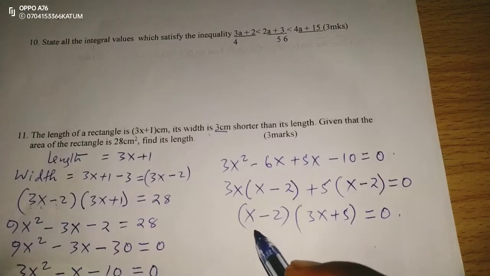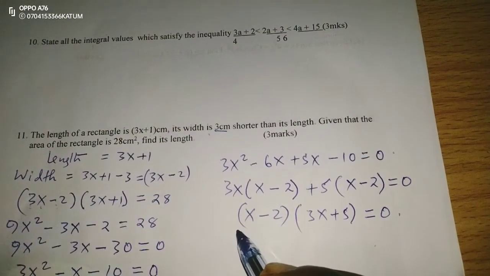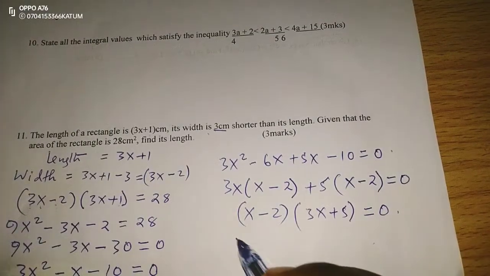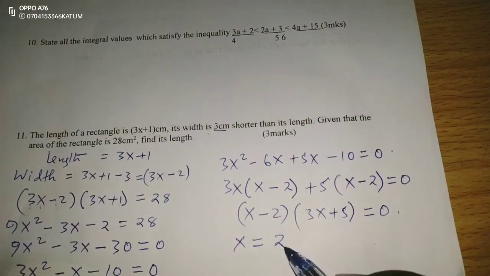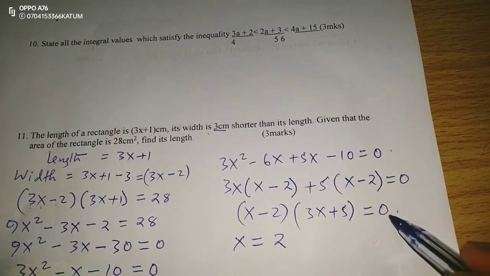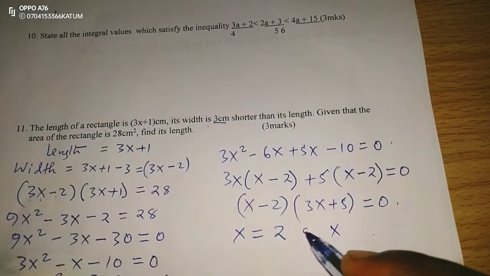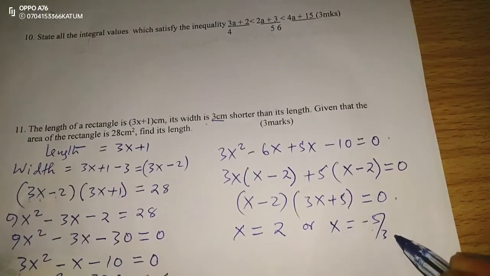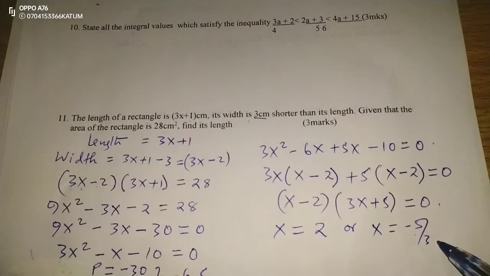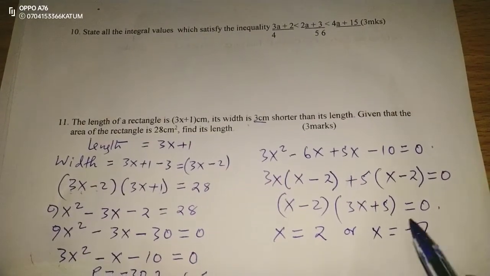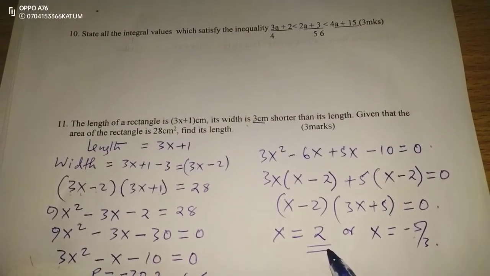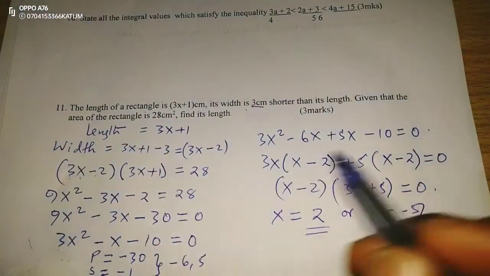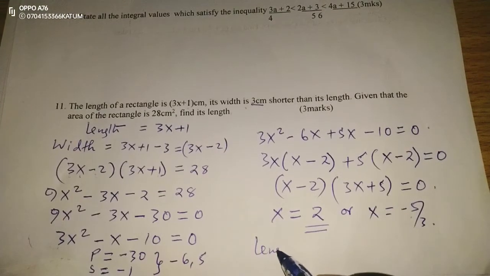The values of x are going to be each root or each factor we equate to 0 separately, and x minus 2 equals to 0 will give us x as 2. Then 3x plus 5 equals to 0 will give us x as negative 5 out of 3. Now that we're dealing with a dimension here, length cannot be negative, so we choose one root of x, which is 2.